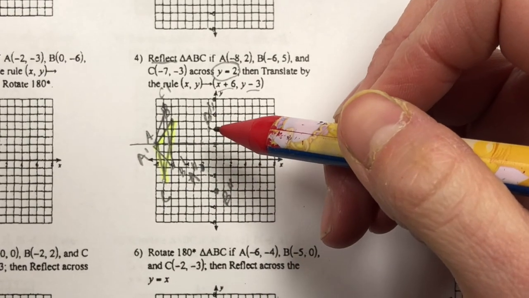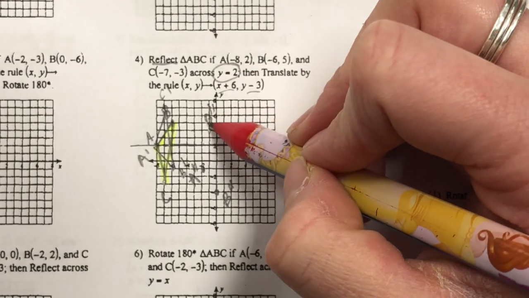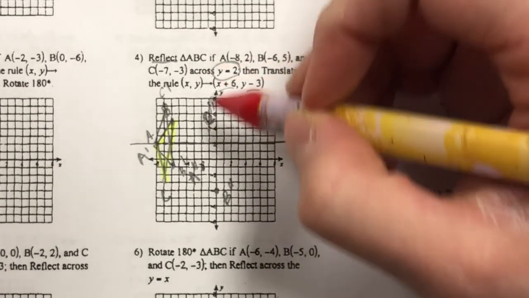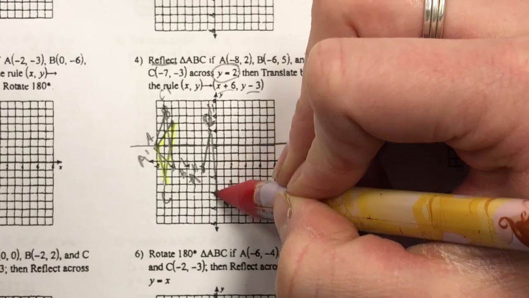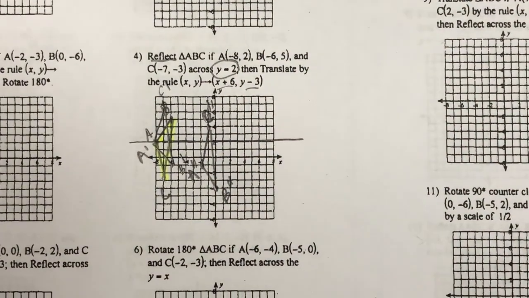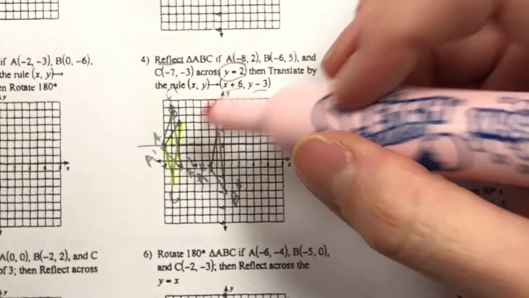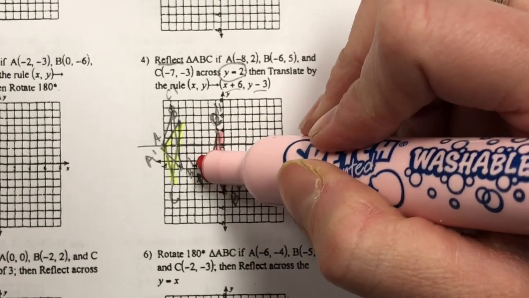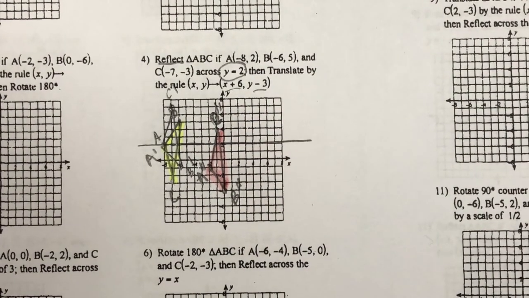Oh, I'm sorry. What happened to my letters? Oh, this top letter is C. My bad. Okay, there we go. And then we are going to connect our cute little triangle. And this is our final answer. And we have transformed our shape, doing a reflection and a translation or a slide.